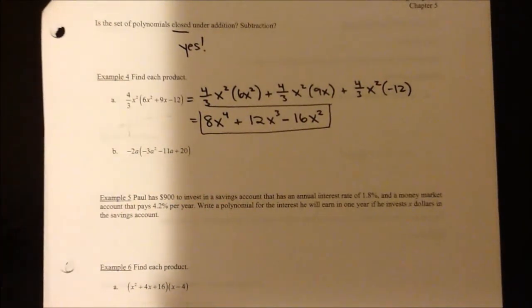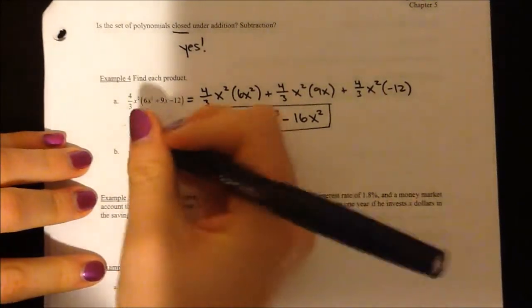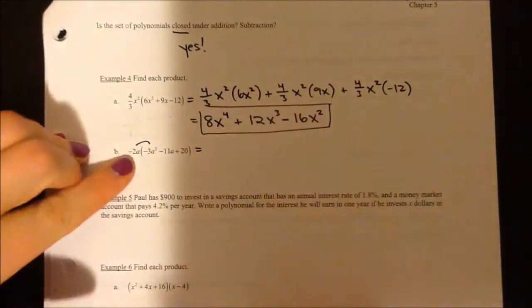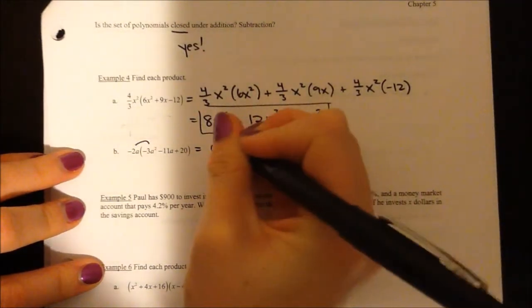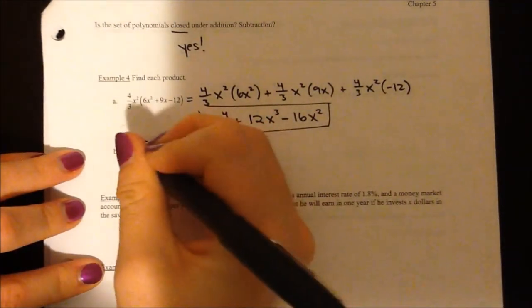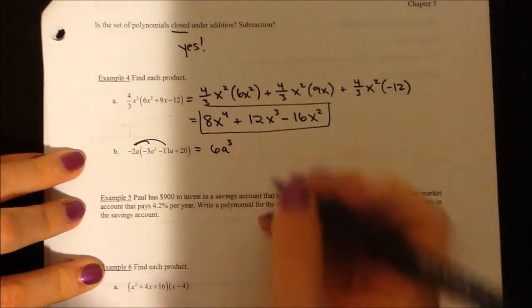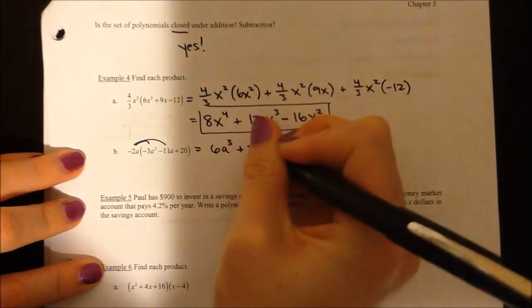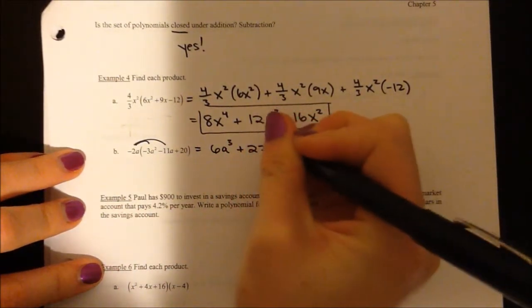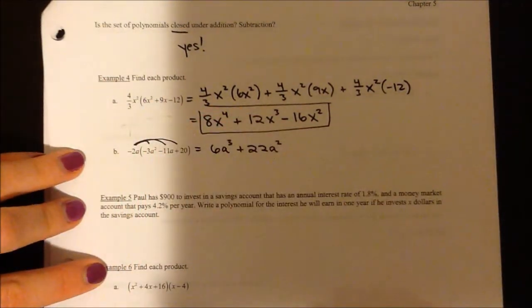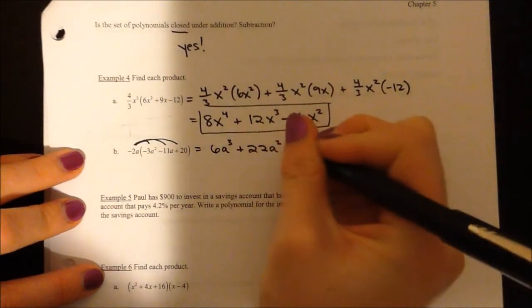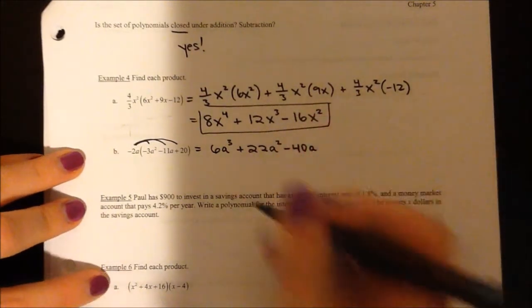Okay, and one more here. Negative 2a, we distribute here. Negative 2 times negative 3 gives me 6, and then a times a squared gives me a cubed. Distribute to this next term. Negative 2 times negative 11 gives me positive 22, and then a times a gives me a squared. And last one, negative 2a times positive 20. Negative 2 times positive 20 gives me negative 40, and then don't forget my a.